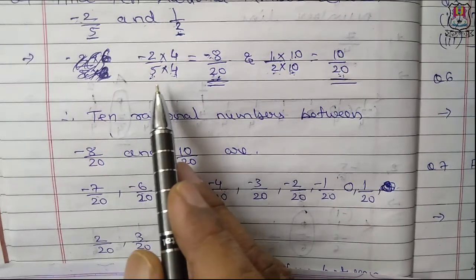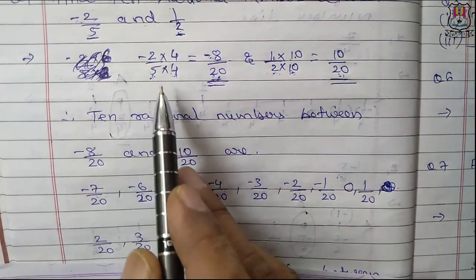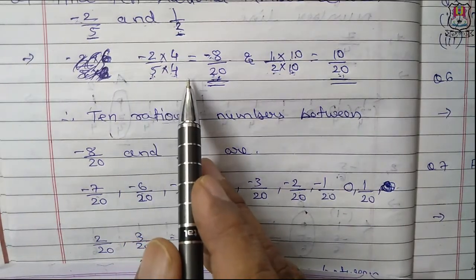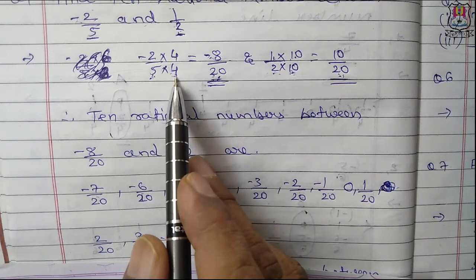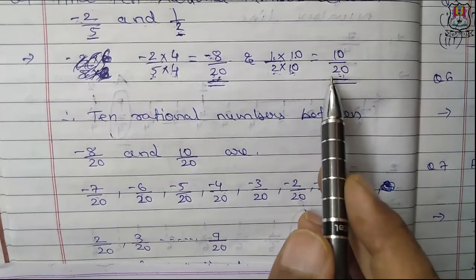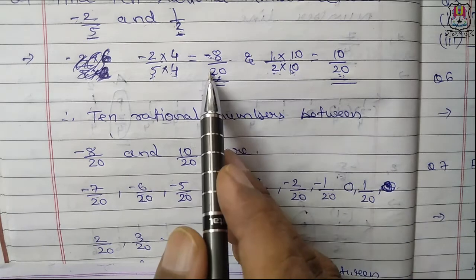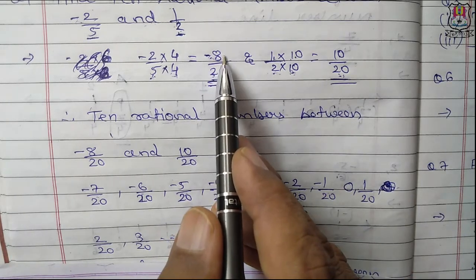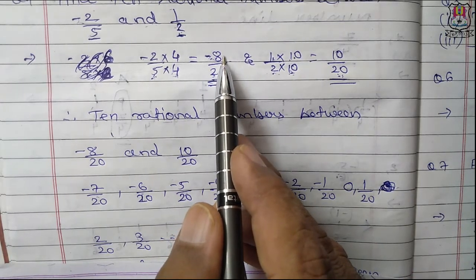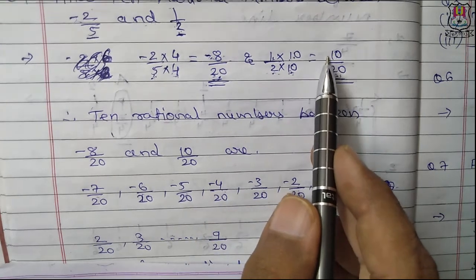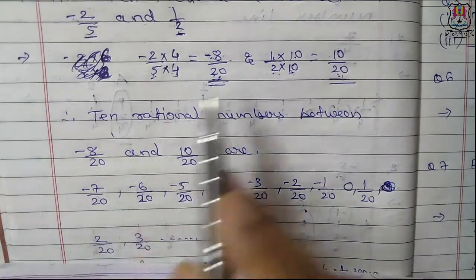So in this kind of sum, you just simply do one thing. You just have to make the denominator the same by multiplying it with any number to get the same denominator, and after that you can write the rational numbers from minus 7 to plus 9 upon 20.